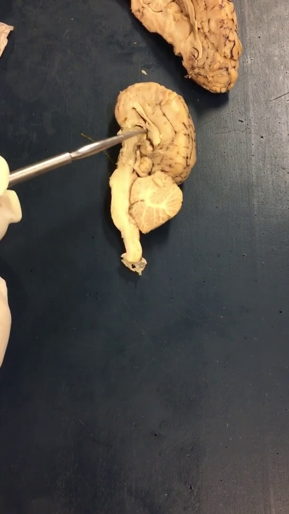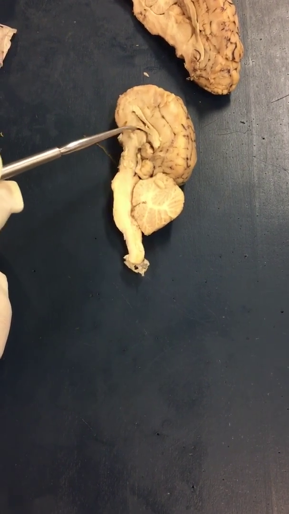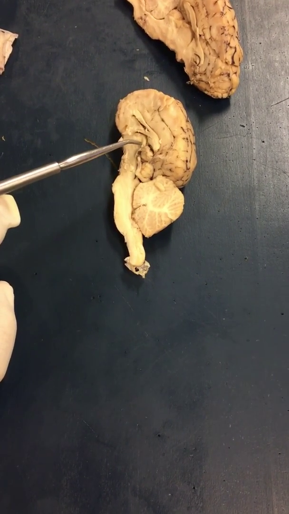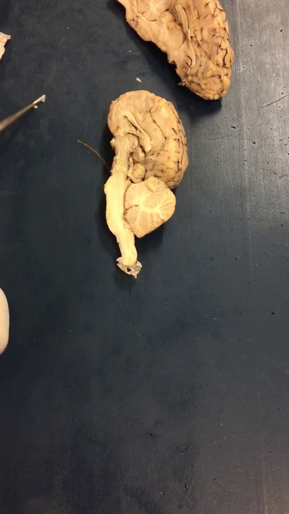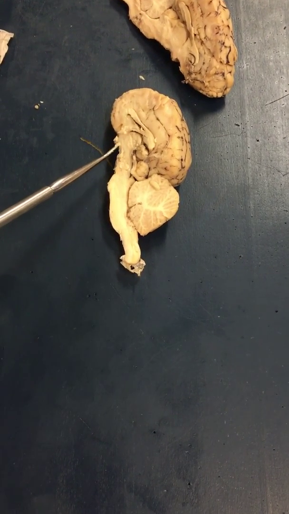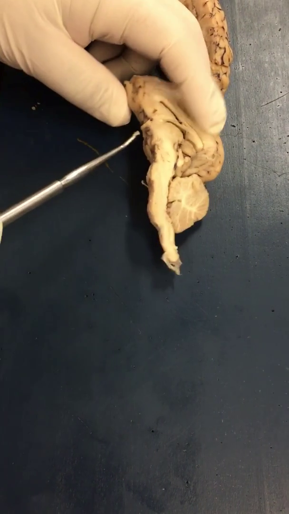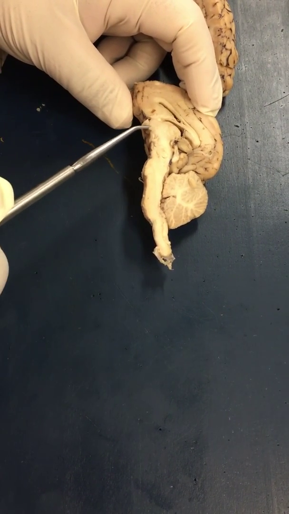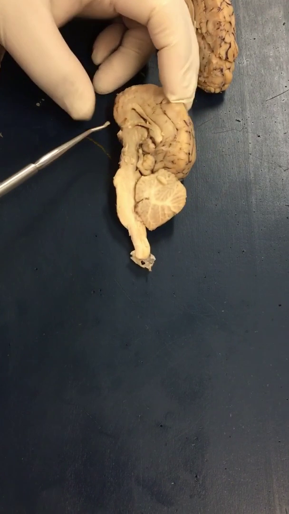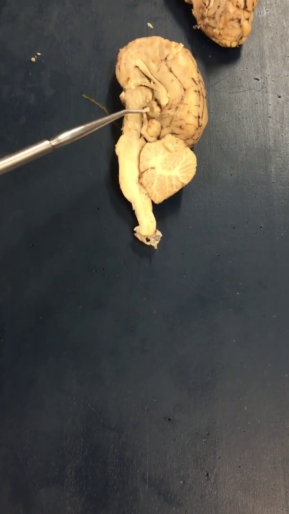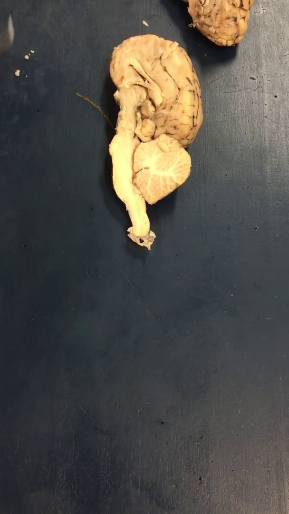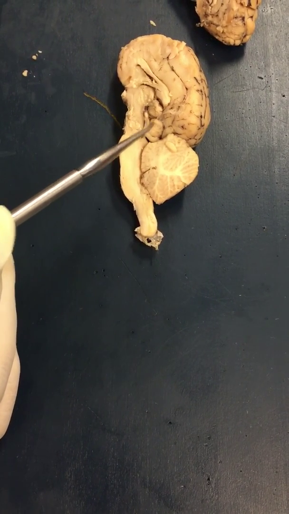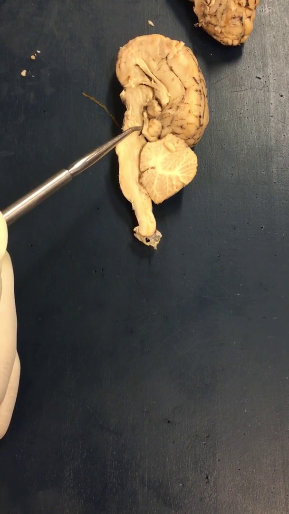As you go deep to this structure, here's your third ventricle, which is basically around the thalamus. There's the thalamus right there. As you go inferior to the thalamus, you see the hypothalamus right here. And a good way to find that is, once you see the optic chiasma here and the mammillary body there, the hypothalamus is right between them. So thalamus, hypothalamus. There's the pineal gland. Here is your corpora quadrigemina. And then you can see the superior and inferior colliculi.